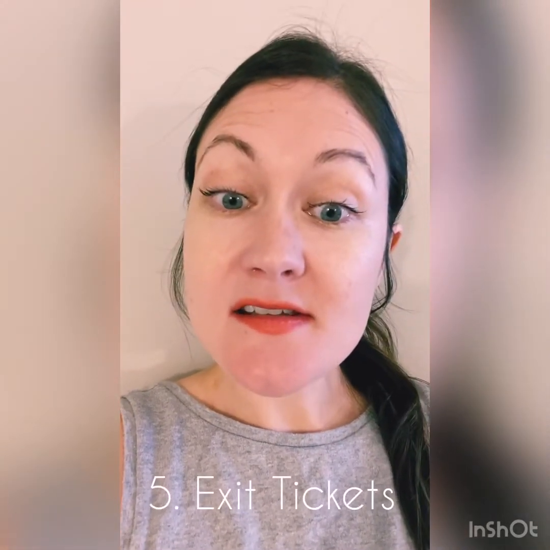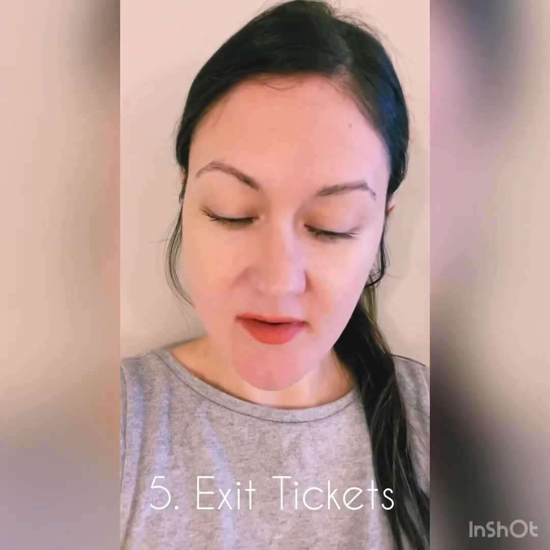And exit tickets, so easy. So I usually do a 3-2-1, or I might modify it for my beginners, like a 2-1. Like, hey, give me 2 things you learned, 1 thing you still have a question about, or that you don't understand. But the key is you have to explicitly say, you've got to use these words, you've got to use this grammar or this sentence structure.